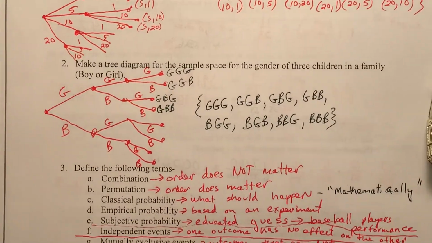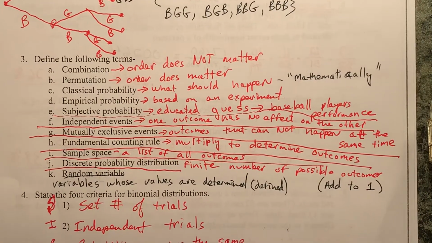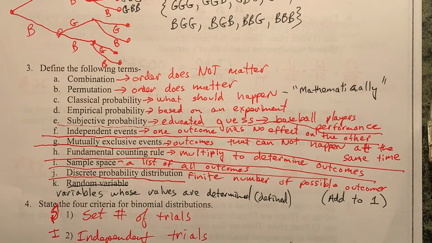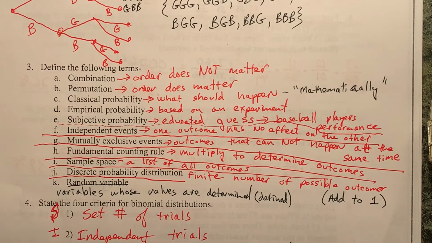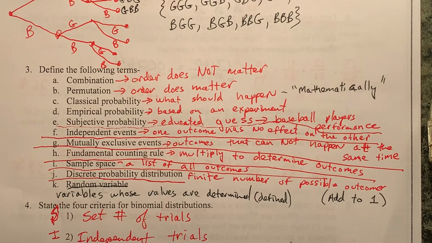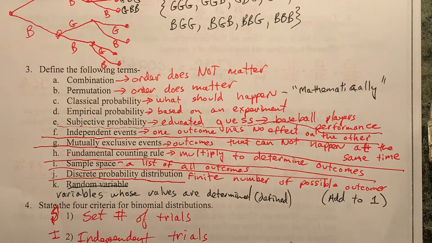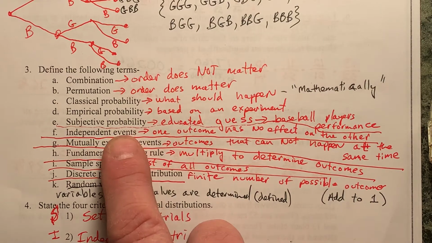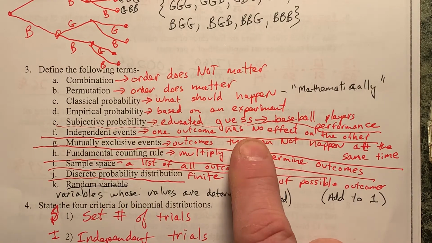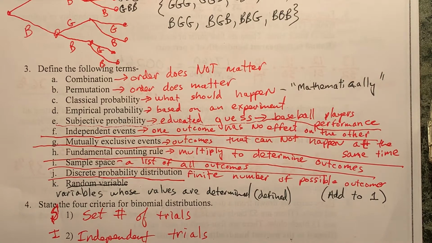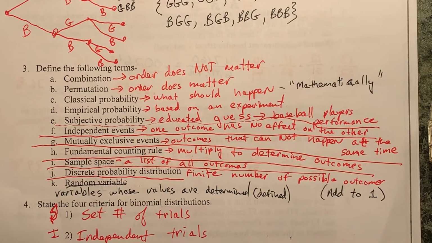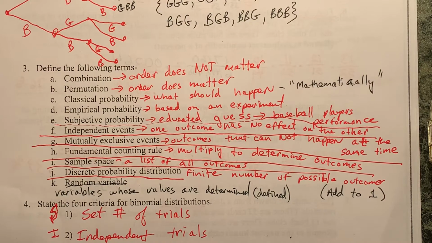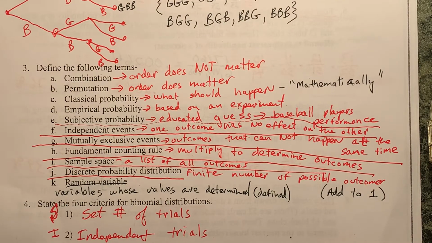All right. The next part, number 3, is really just vocabulary. When you're using combinations, order doesn't matter. Permutations, order does matter. Classical probability, that's what should happen mathematically. Empirical means you ran an experiment. Subjective is an educated guess, and there's math involved in it too. You're not just picking numbers out of the air. Independent events are where one outcome has no effect on the other outcome. That could be like flipping a coin or tossing a die.